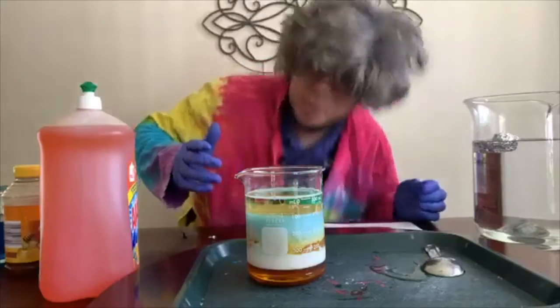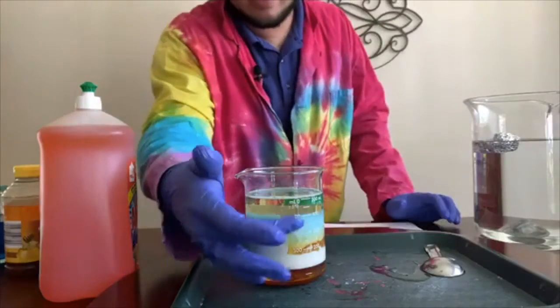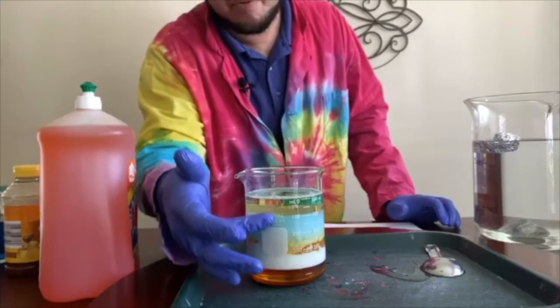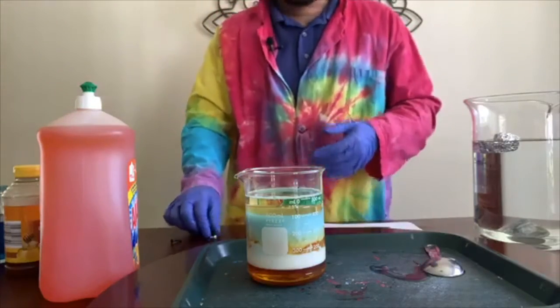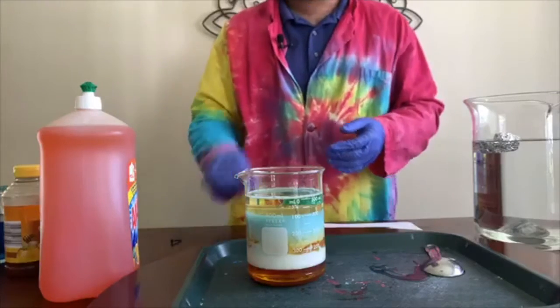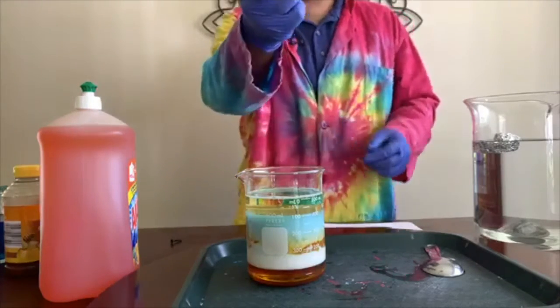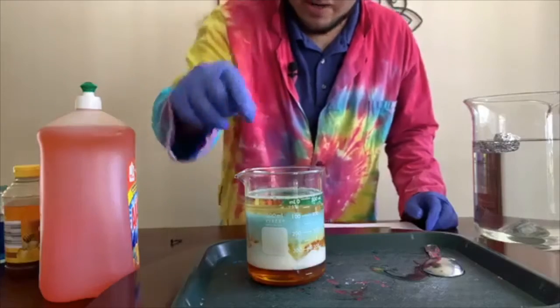All right, and it looks like our clothespin did a very similar thing, right? It's definitely beneath that oil layer, but floating on top of that water layer. More dense than the oil, less dense than the water. All right, let's try something just a tad bit more dense. We've got a little screw here. Let's go ahead and drop that screw.